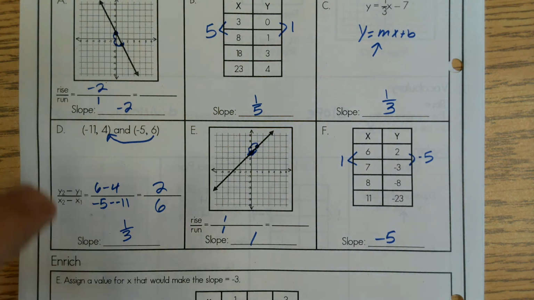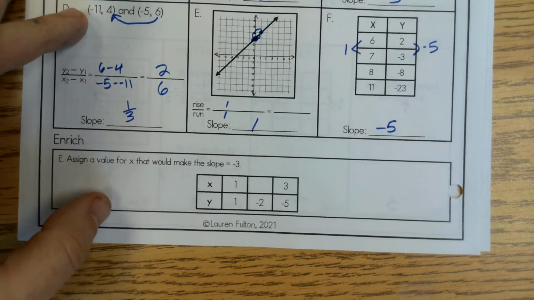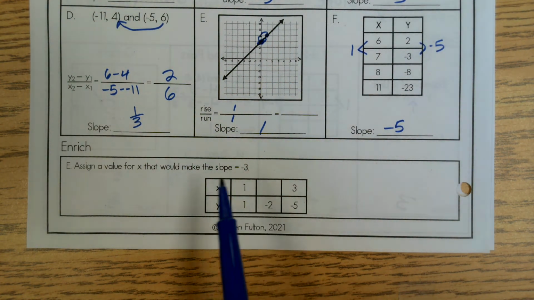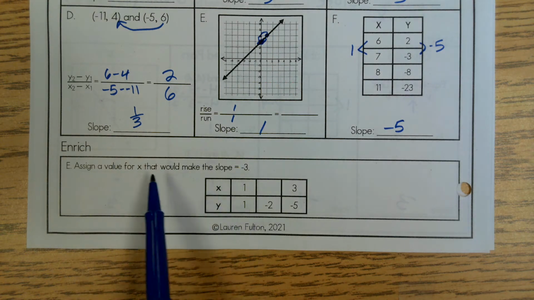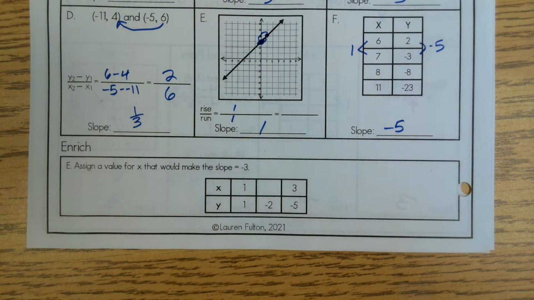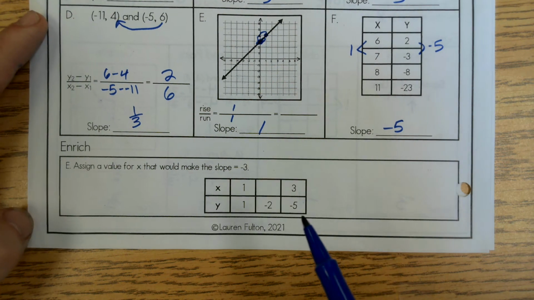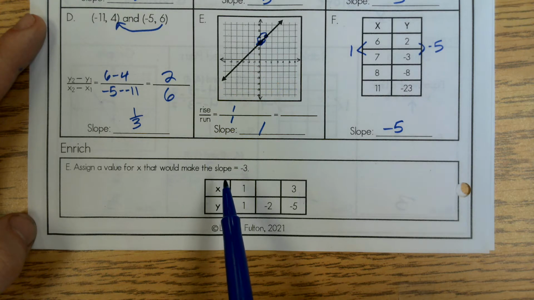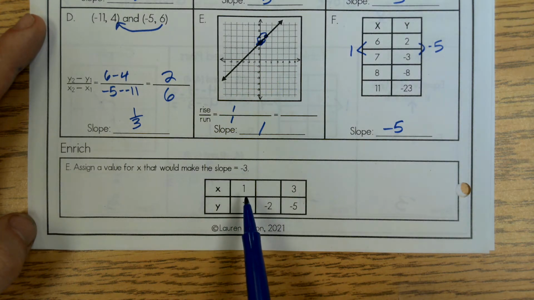All right, I'm going to show y'all really quick how to do this in the rich at the bottom. You're not going to be quizzed or tested over a question like this, but you'll need to know it for high school. It's actually very easy. You're going to assign a value for X. We want to find a slope that is -3.